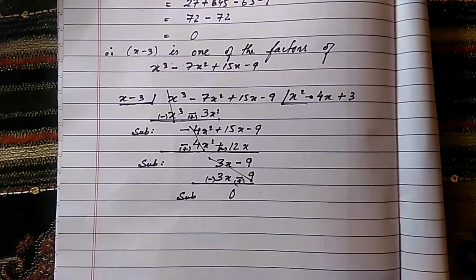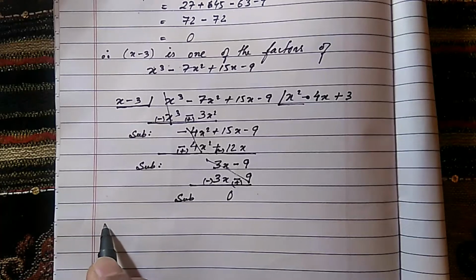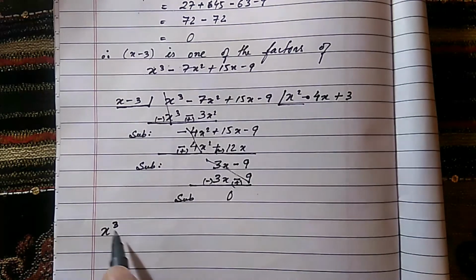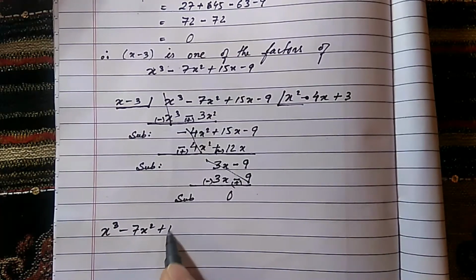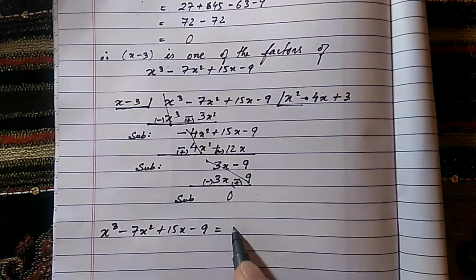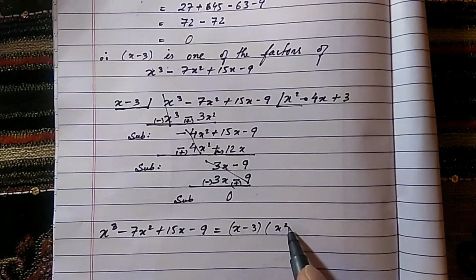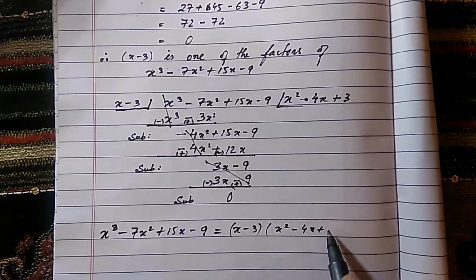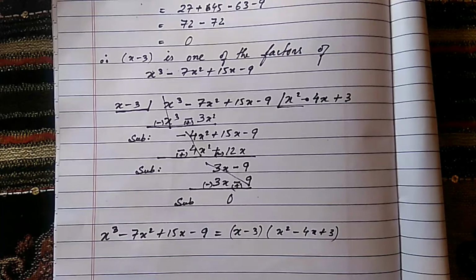Therefore, using the division algorithm, we can write x cube minus 7x square plus 15x minus 9 is equal to x minus 3 into x square minus 4x plus 3 plus the remainder. Since the remainder is 0, we are not writing that one.